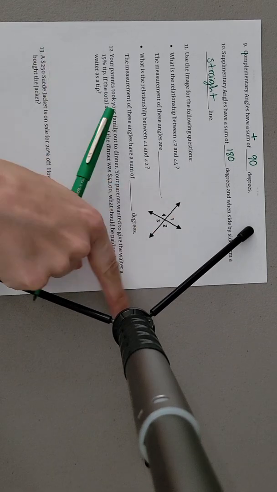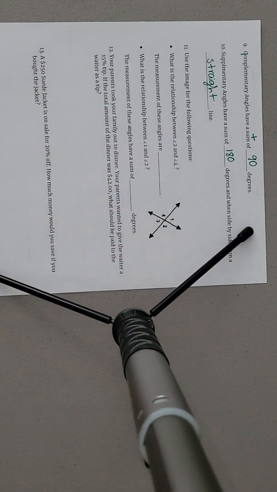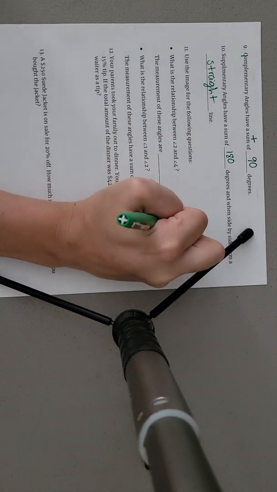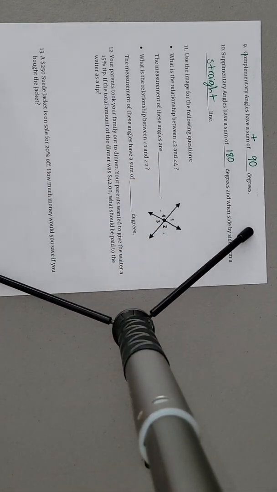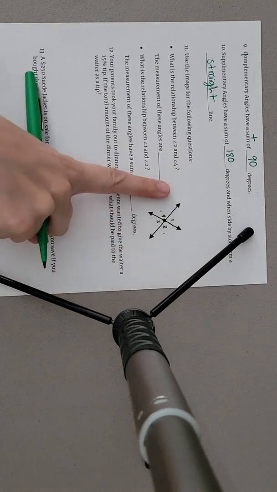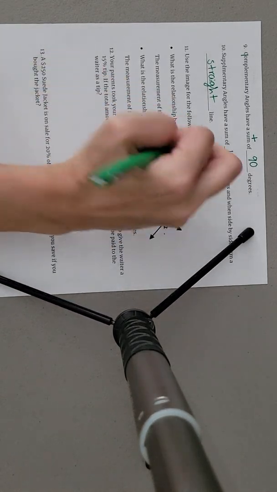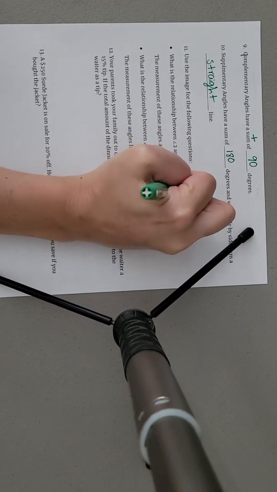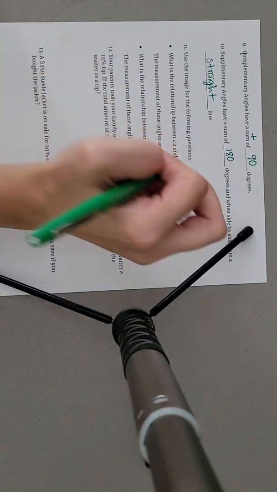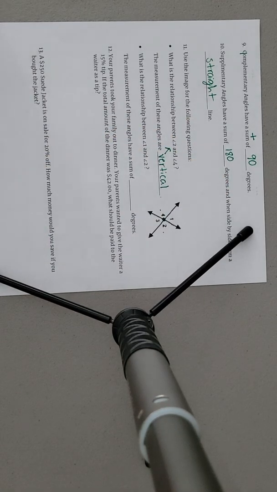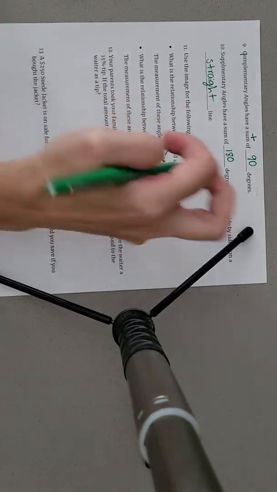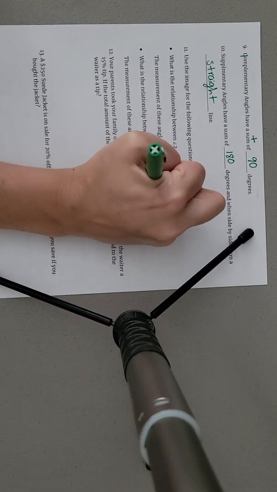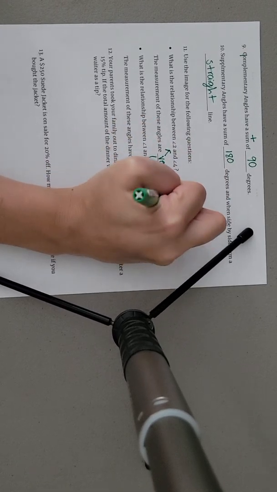All right, so we're going to use this picture here to answer the question. So what's the relationship between angles 2 and 4? Well, they are opposite sides of the vertex. So you could literally see that they are mirror images of each other. They are called vertical angles. Oops, that should have gone right here. The relationship's vertical, but the measurement of these is congruent. Vertical angles are equal.